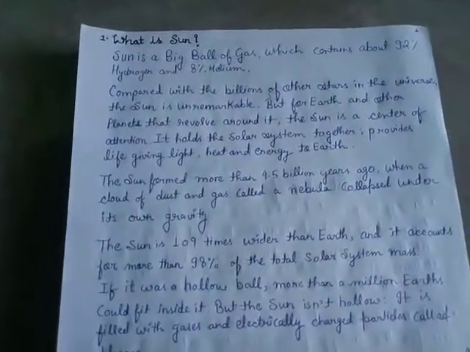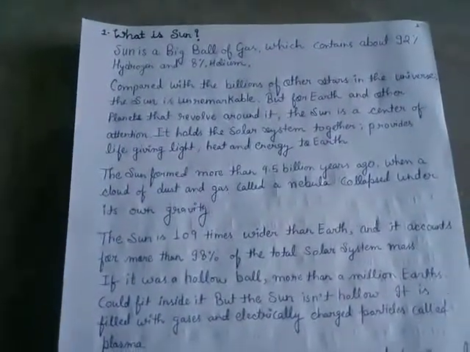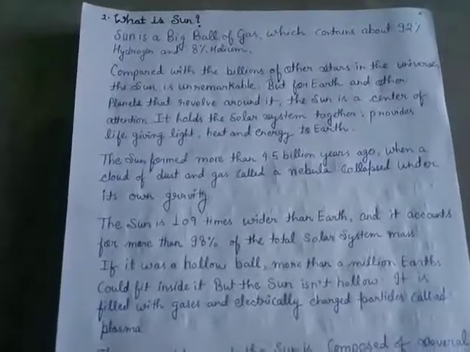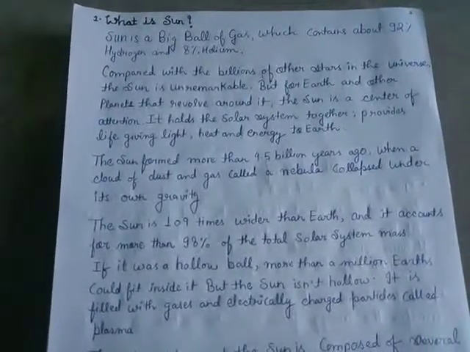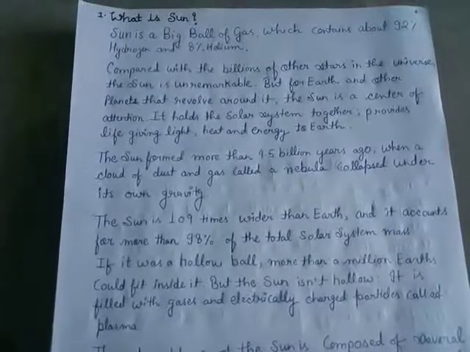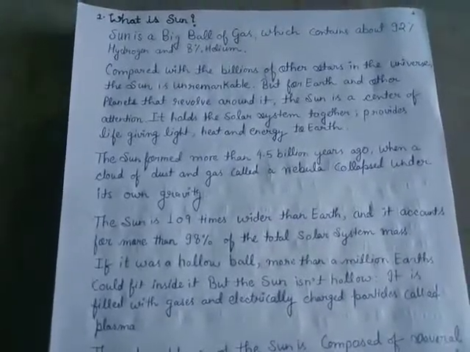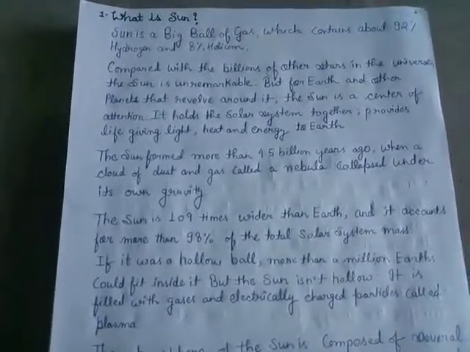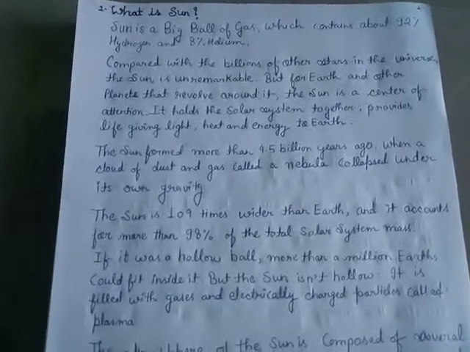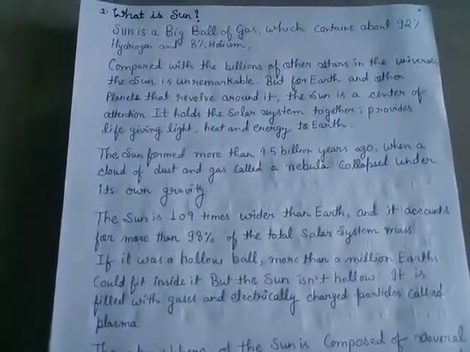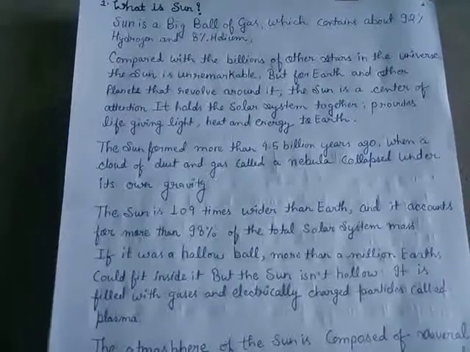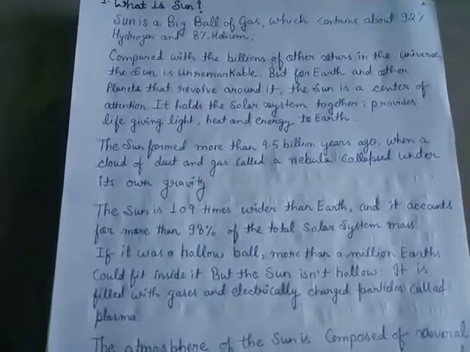Sun is a big ball of gas which contains 92% hydrogen and 8% helium. Compared with the billions of other stars in the universe, the Sun is unremarkable. But for Earth and other planets that revolve around it, the Sun is the center of attention. It holds the solar system together, provides life, giving light, heat, and energy to the Earth.